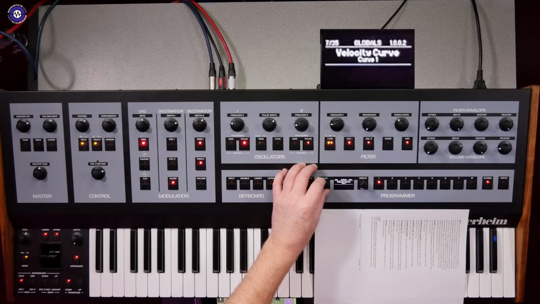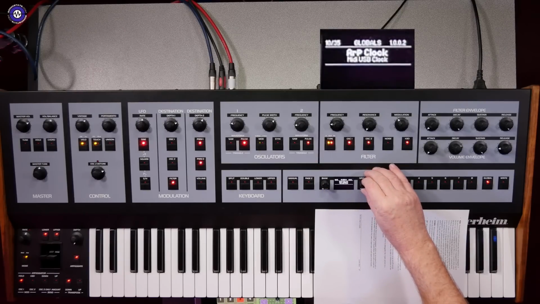MIDI channel, key aftertouch. So ARC params, ARC clock. We can have it internal, clock input, MIDI DIN, or MIDI USB. So yeah, those are the things that we would have there.